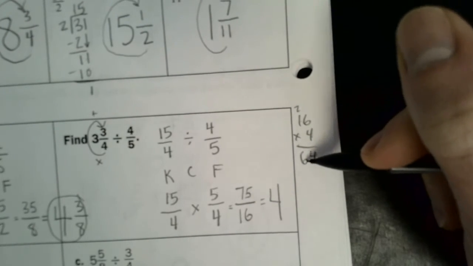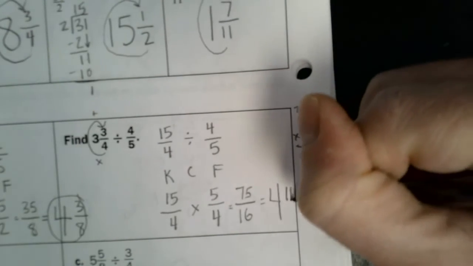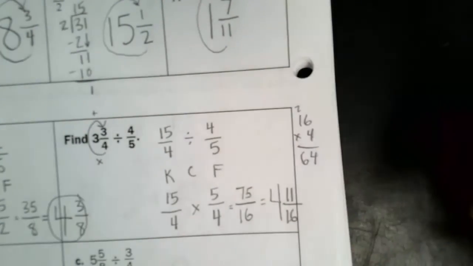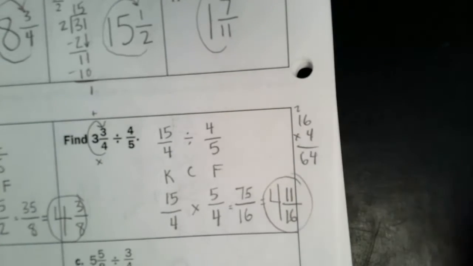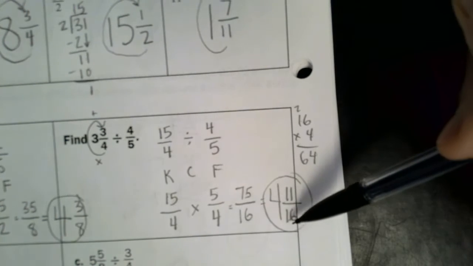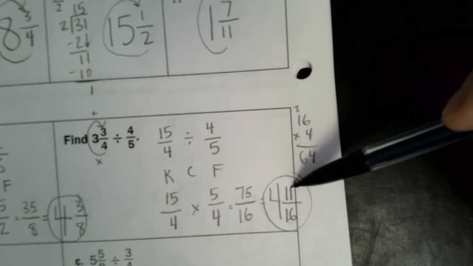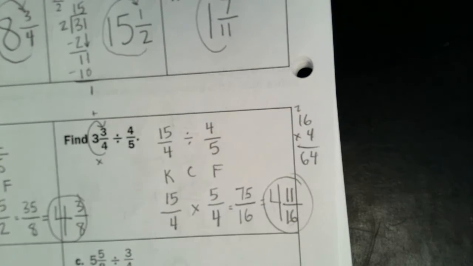How do we get from 64 to 75? That'd be what's left over. Would be 11/16. Nice. So there's our answer, 4 and 11/16. Of course, you could put top in the box, divide it out, but let's just check that. 16 times 4 is 64, plus 11 would be 75/16. So we're good. We're good.